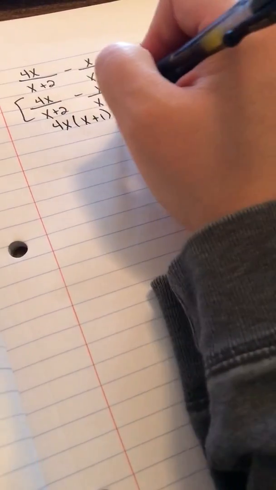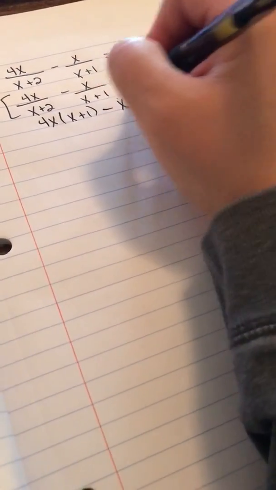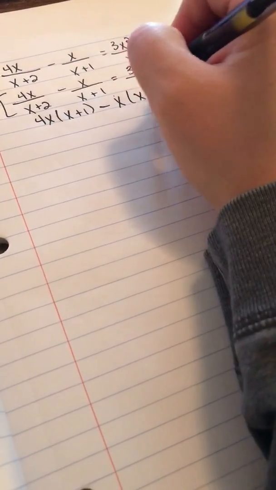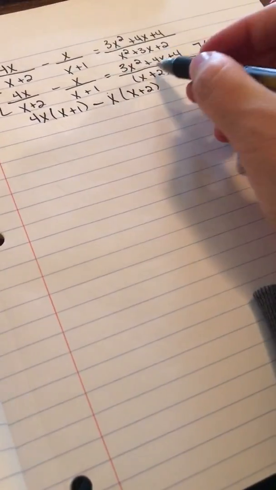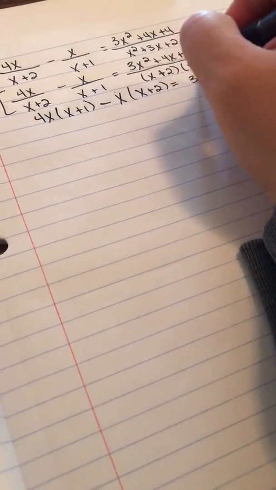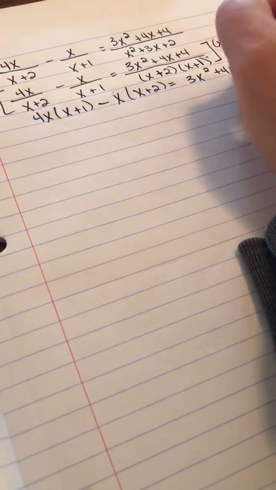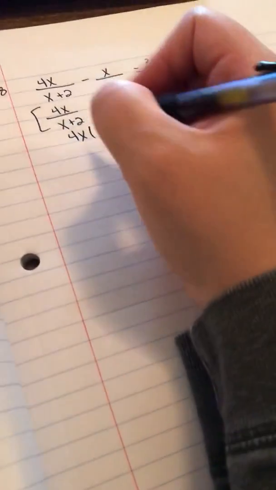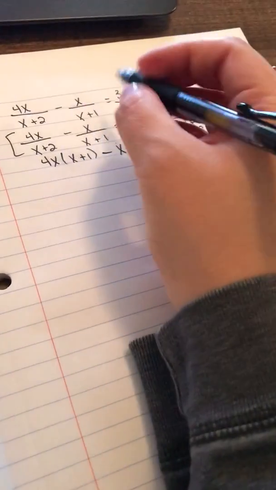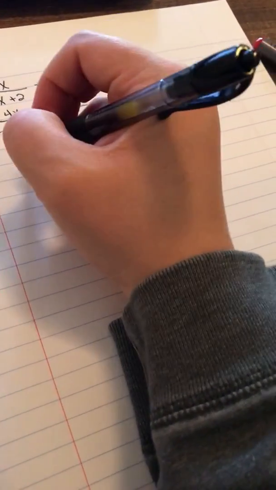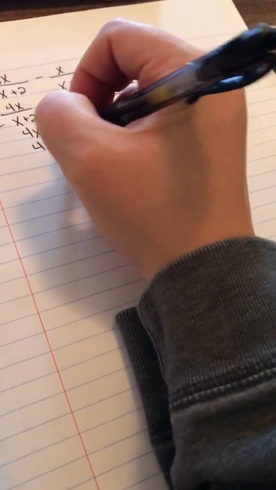So this times this, the (x plus 2)'s cancel. I'm left with 4x times (x plus 1). This times this, the (x plus 1)'s cancel. I'm left with minus x times (x plus 2). On this side, everything cancels, so I'm just left with the numerator. So 4x times x is 4x squared plus 4x.